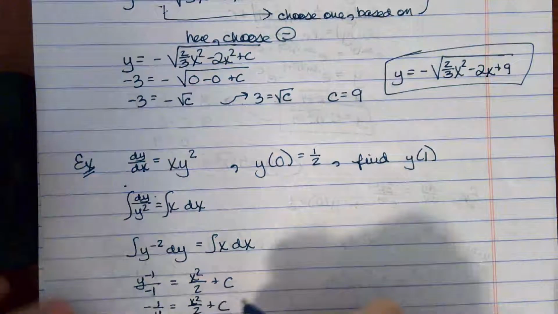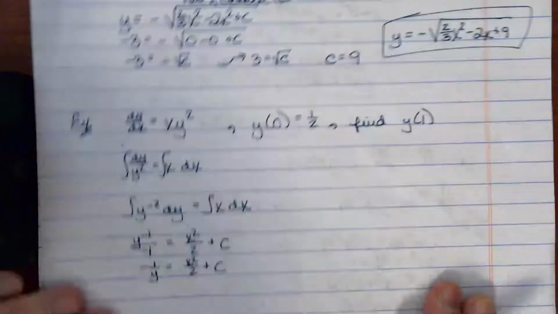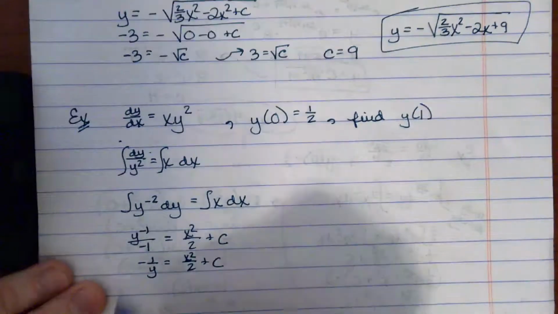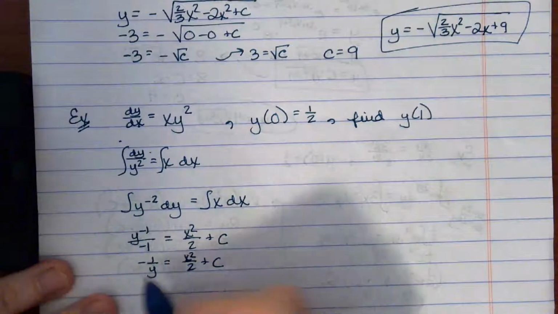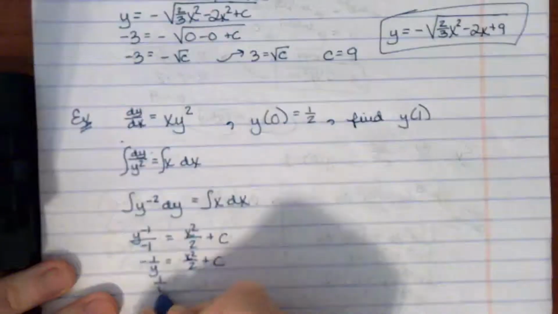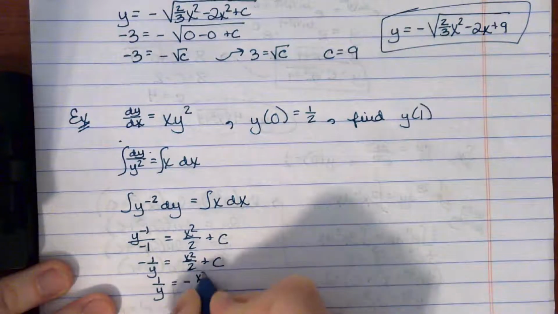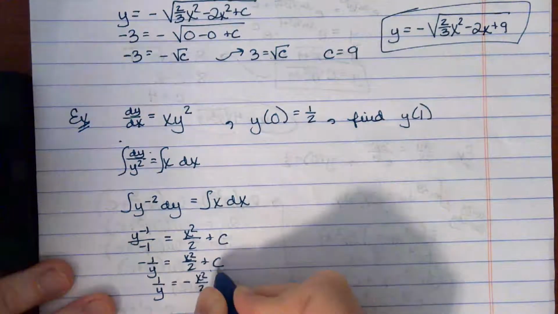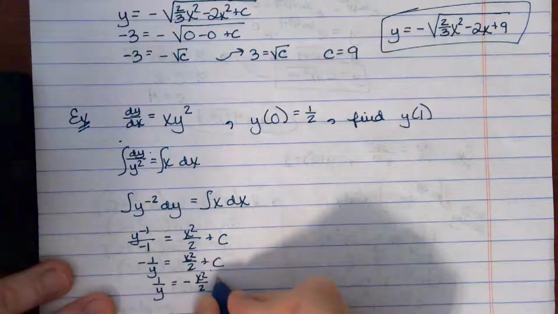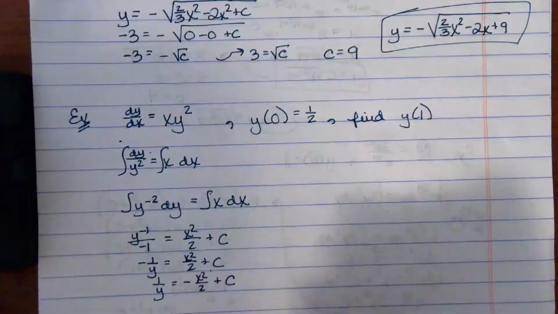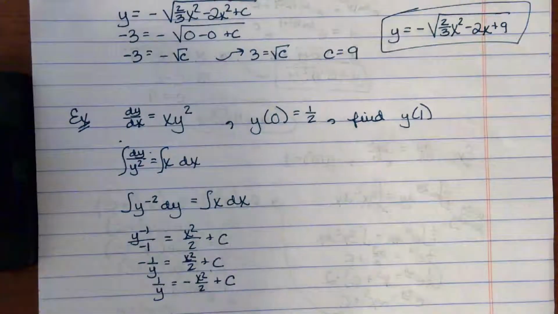And now we need to start going into our algebra to solve for y. First, I want to get rid of that negative. Multiply both sides by negative 1. 1 over y equals negative x squared over 2. A constant times negative 1 is still just a constant. It just happens to be the opposite sign of what c originally was. I'm still just going to say plus a constant.